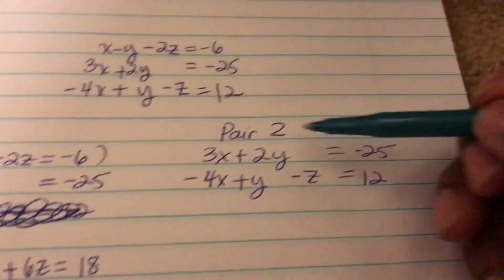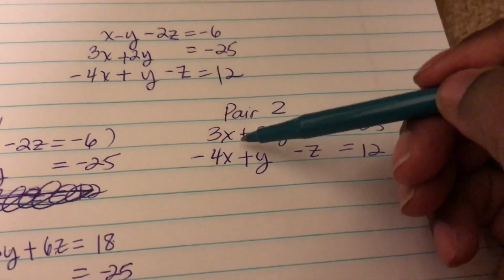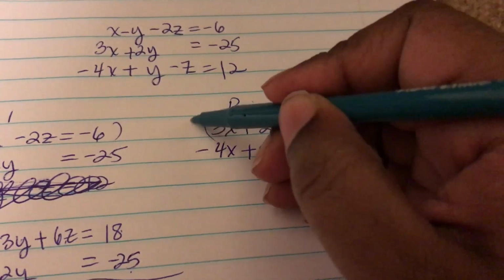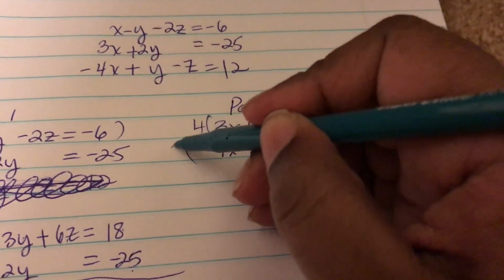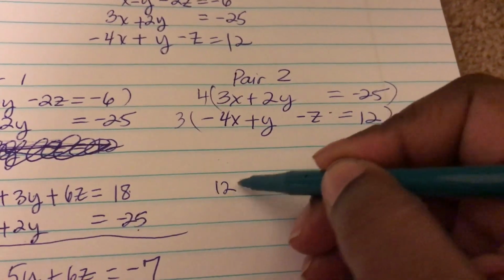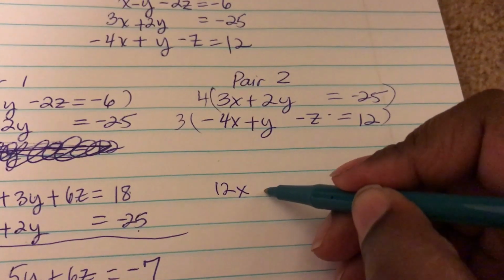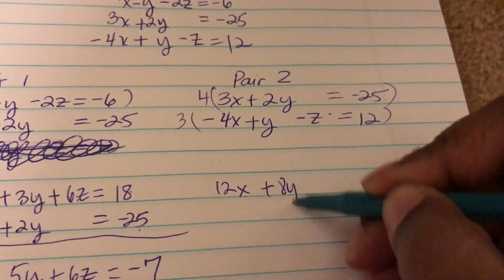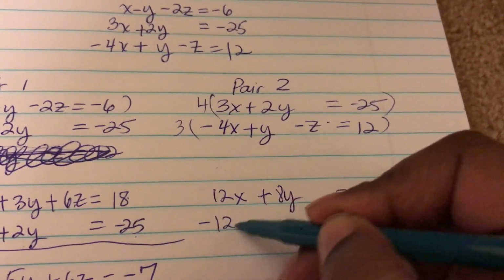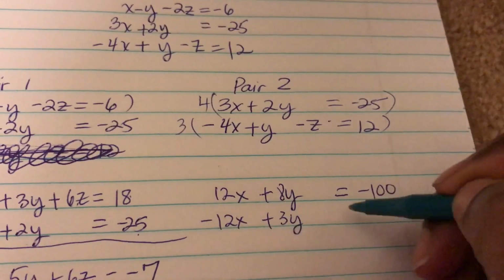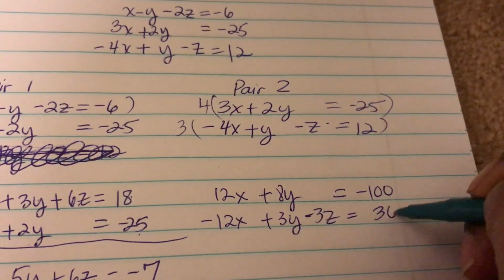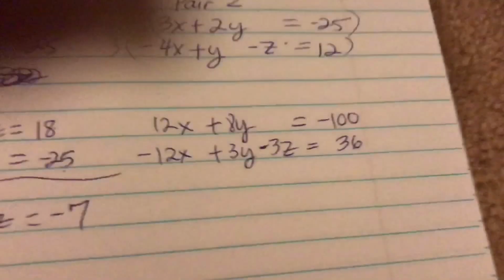Alright, next set. If I'm eliminating the x's, remember you've got to eliminate the same variable from both of your pairs. I'm going to multiply this top by 4 and this bottom one by 3. So once we do that, we end up with 12x plus 8y is equal to -100. Then the bottom one becomes -12x plus 3y minus 3z is equal to 36. Once you get that, you will add them together.